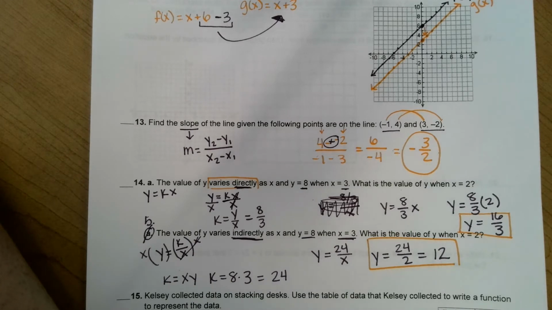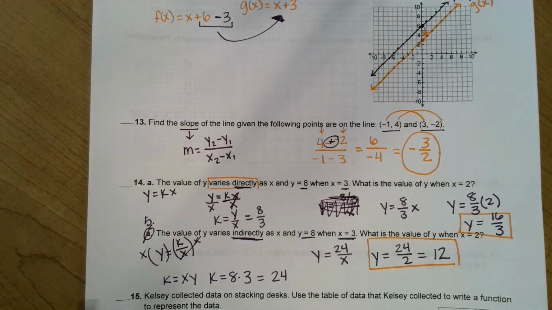All right, 15. Let's see, I'm doing much better on time than last time. 15, Kelsey collected data on stacking desks. Use the table of data that Kelsey collected to write a function to represent the data. Whew, okay.